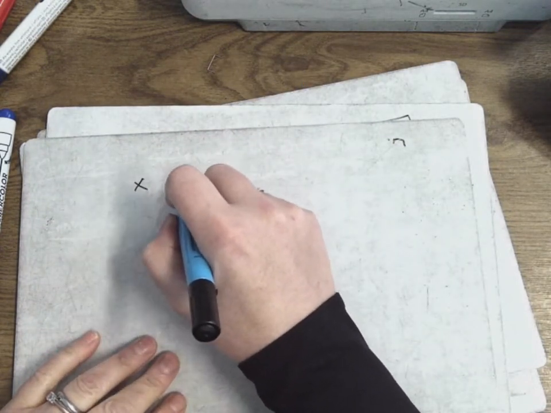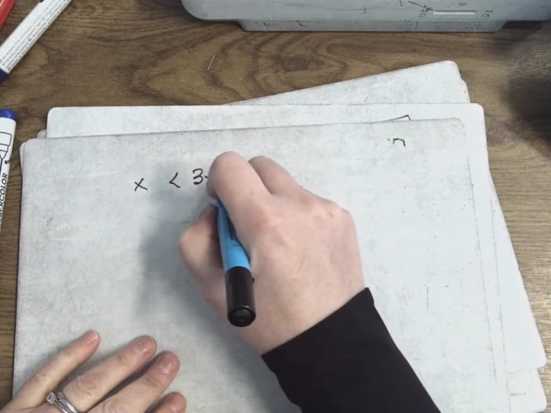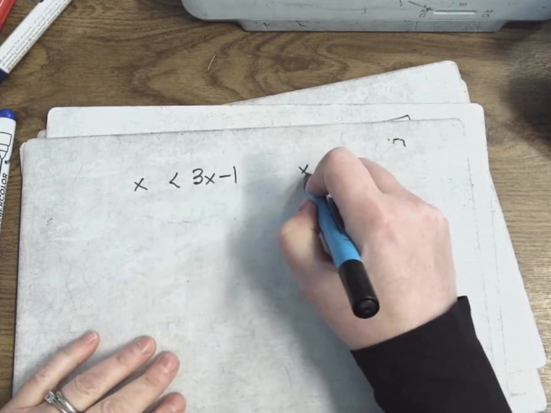So x is less than 3x minus 1. X is an element of R.